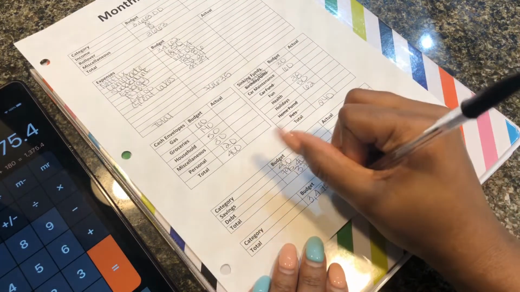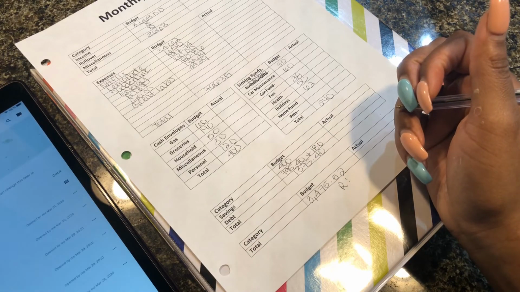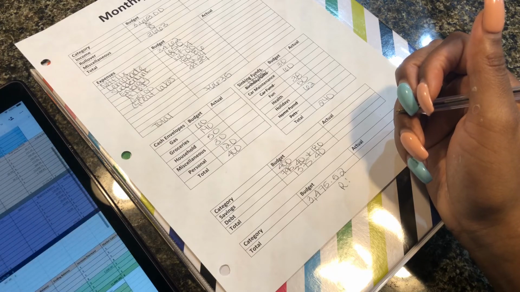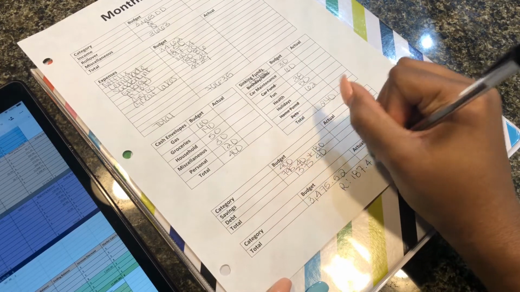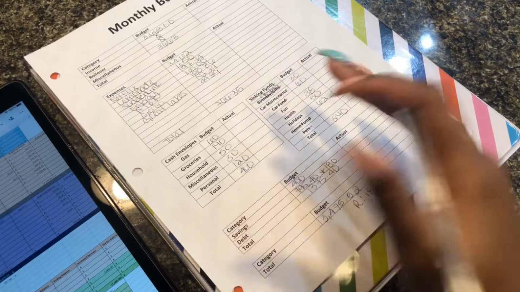And that actually leaves me with a remaining amount. Let me just pull it up over here. And we'll see what we actually do with that money, but it leaves me with 187.48. So we'll see what we're going to do, but I just want to make sure I have a plan for all of my money.